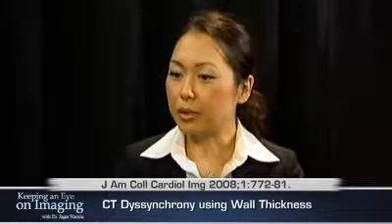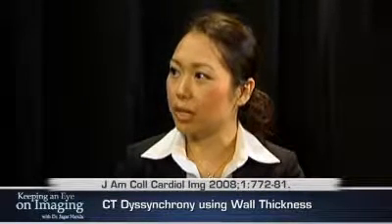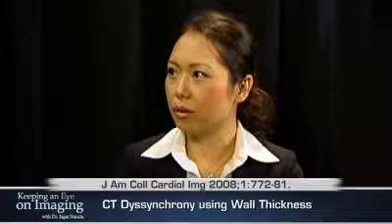So in our study, we report a new method to quantitatively assess left ventricular dyssynchrony using cardiac CT. What was also new about the method is that we evaluate changes in wall thickness over time instead of wall motion or volume.